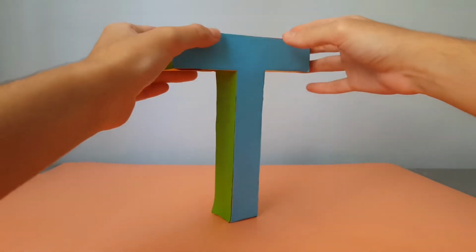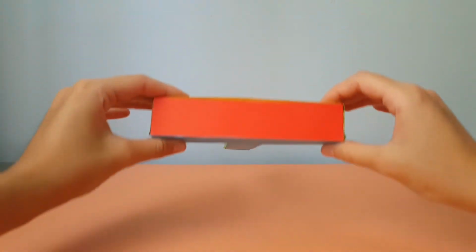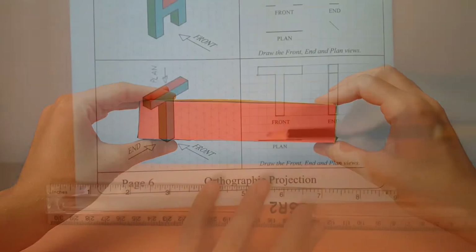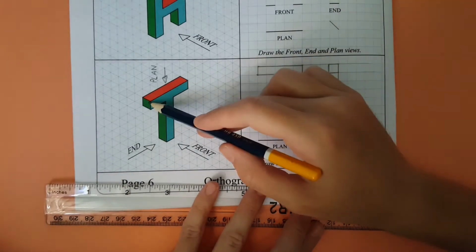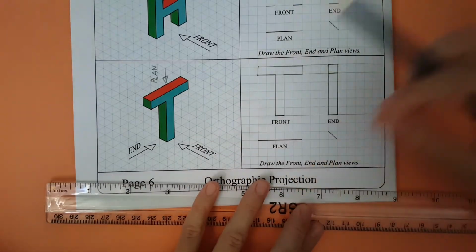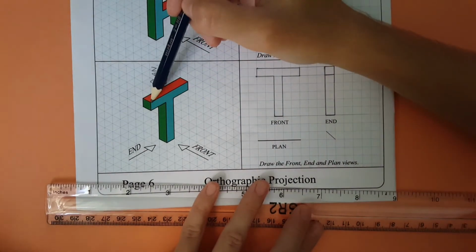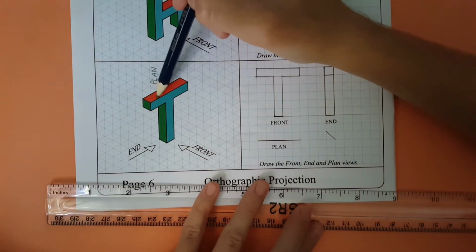Now on to the plan. Let's refer to our 3D model, and this is how the plan is going to look like. The plan's front line is finished for us. However, now we have to draw the width of our plan. And I'm not going to reference the isometric.